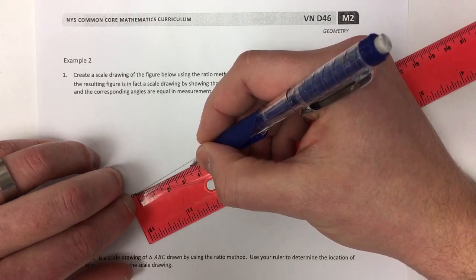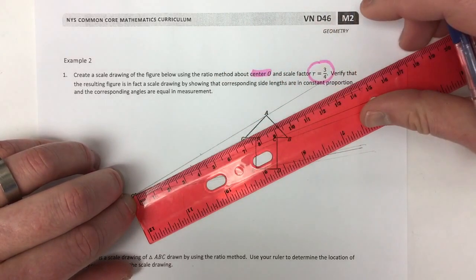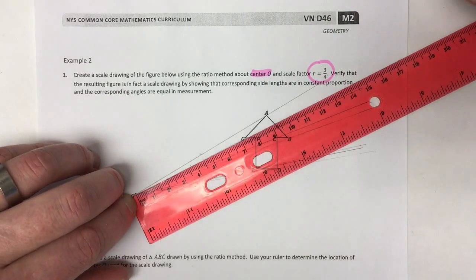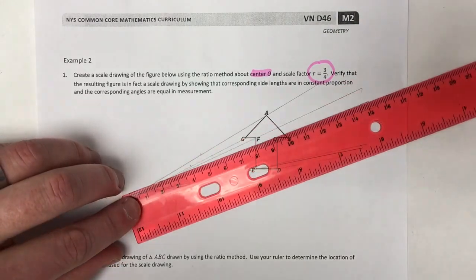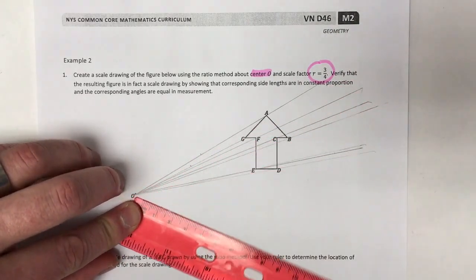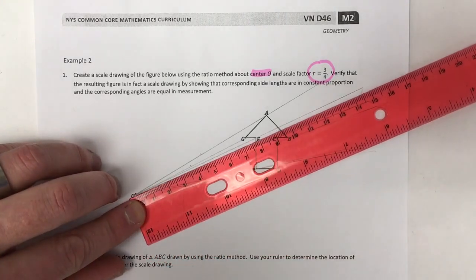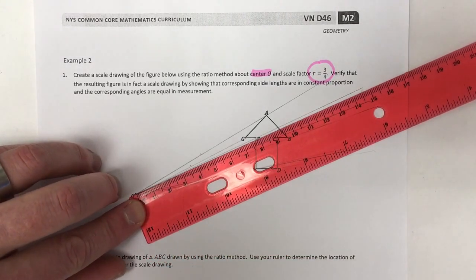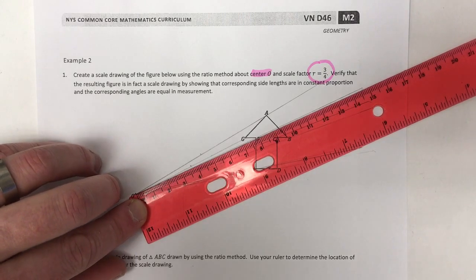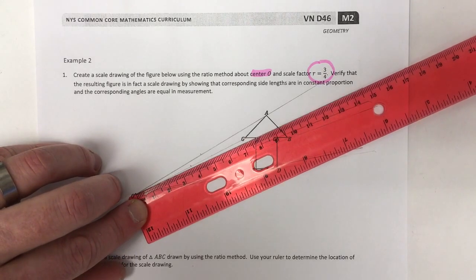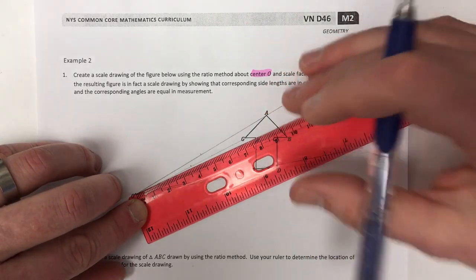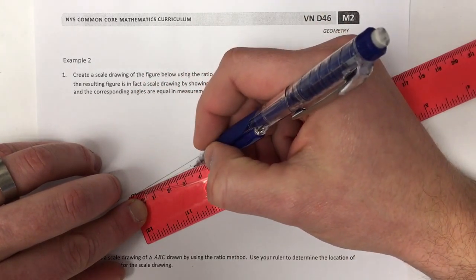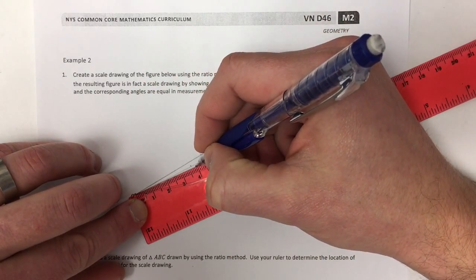3.6, kind of in between 3.6 and 3.7. Gotta readjust my ruler. G to A, or O to F, 7.8. 7.8 divided by 2, 3.9.